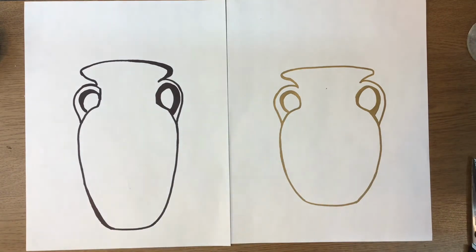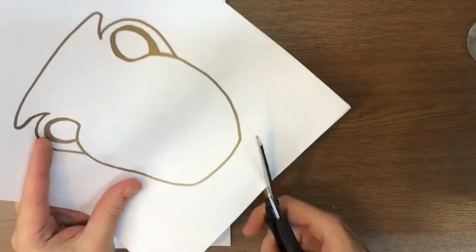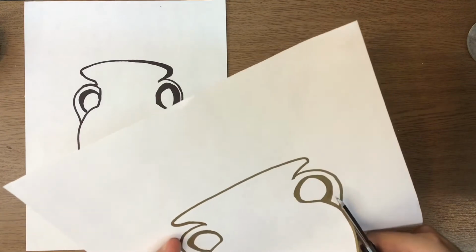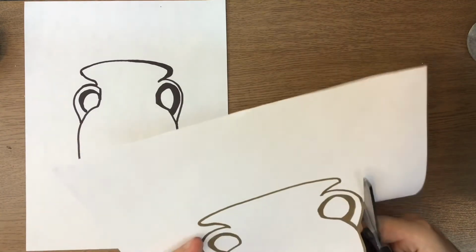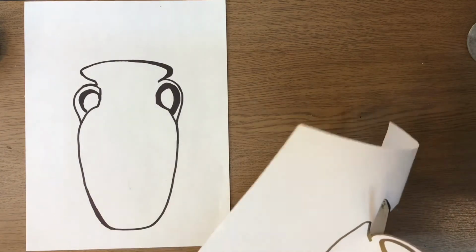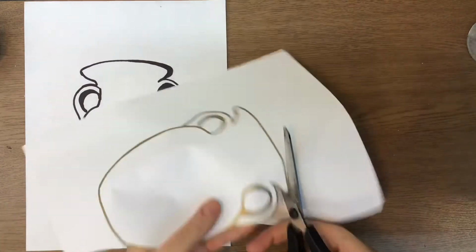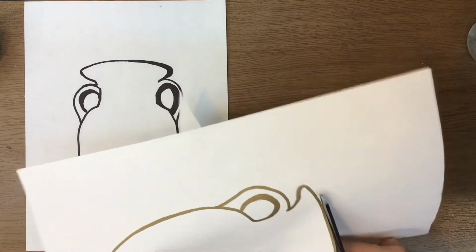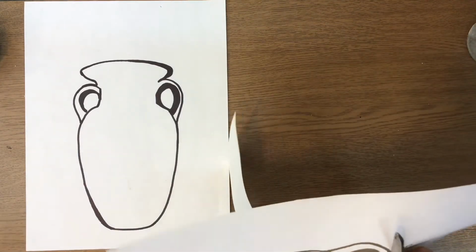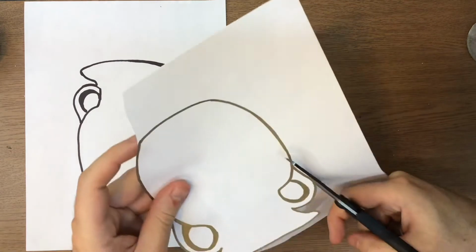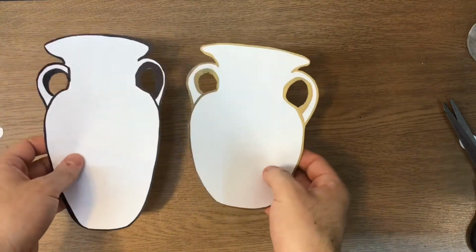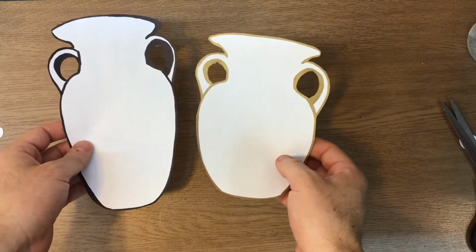So let's go ahead. Alright guys, here you go. So this will allow us to see really how different these two figures are.